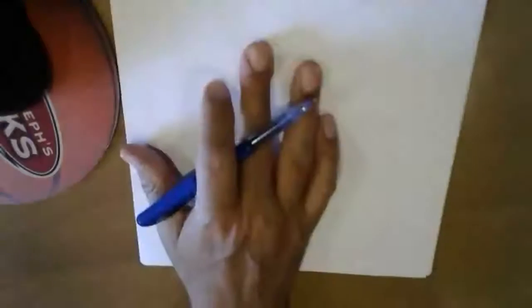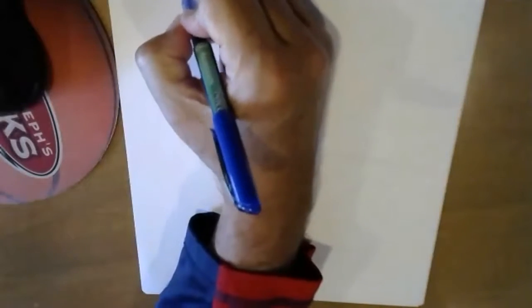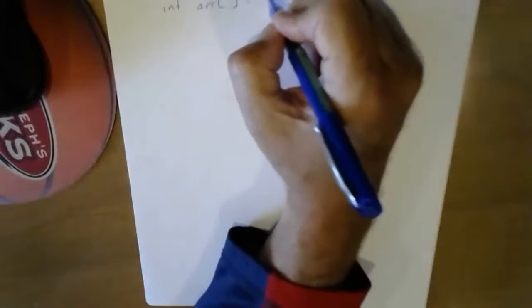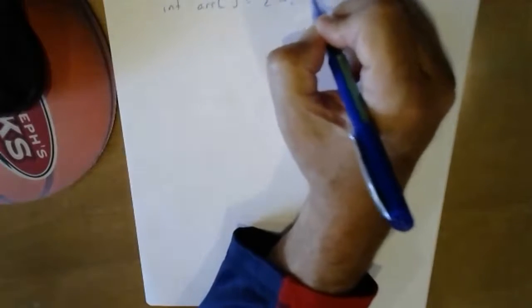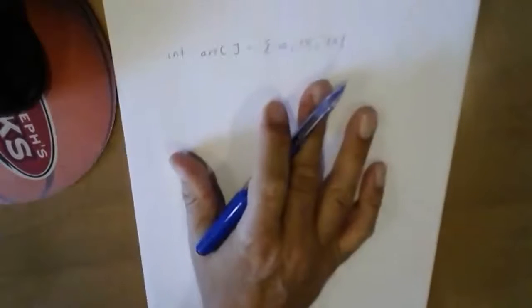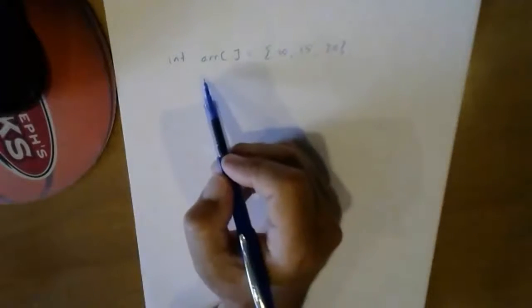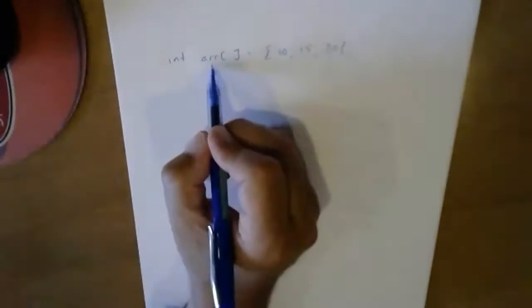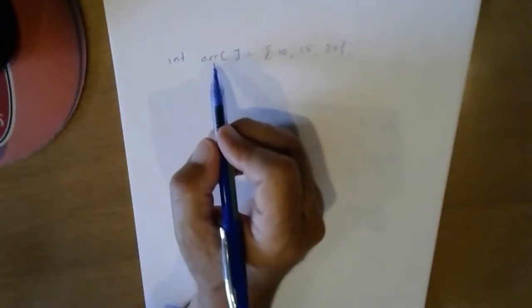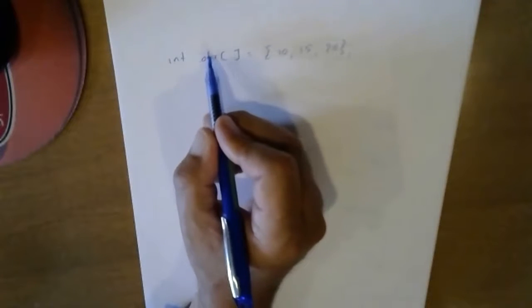Okay. Now, let's see what we got going on here. What if I did something along the lines of int array? I'm going to declare an array, and I'm going to throw some values in my array, like 10, 15, 20. Now, this word, ARR, we're going to now go back to thinking about this being the memory address.